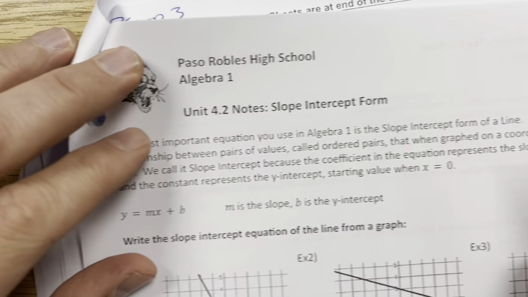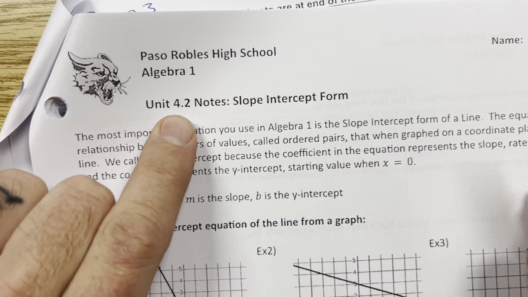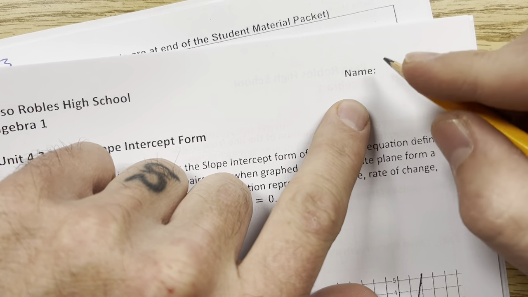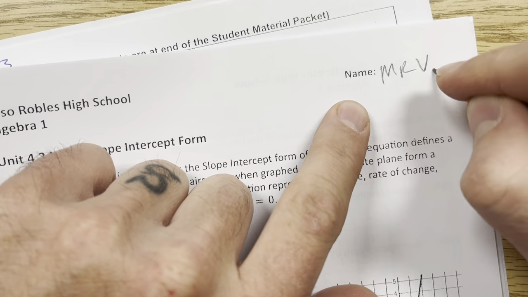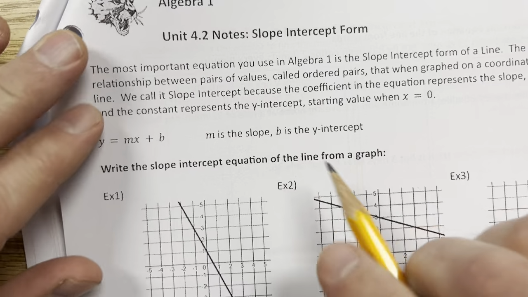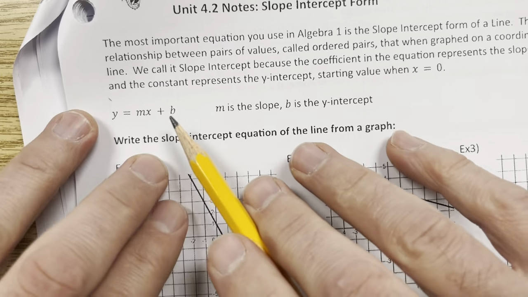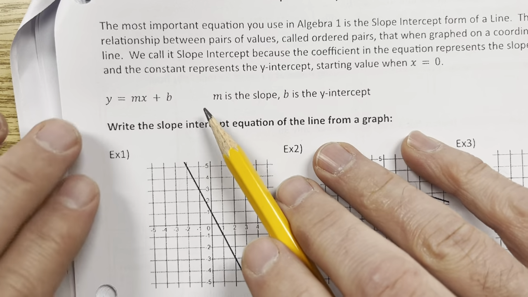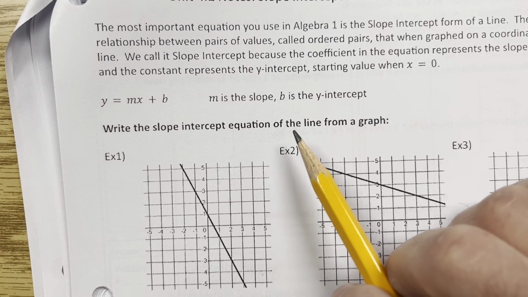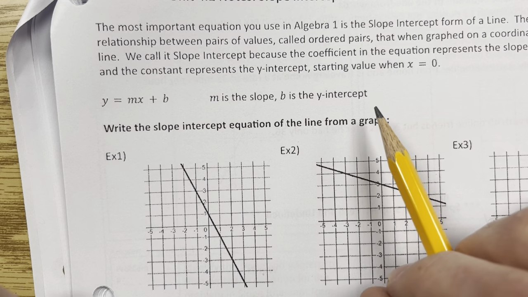All right, Algebra 1 students, we're going to go over Unit 4.2 in your packet. Make sure you write your name first because you're going to turn this in for points. Now, this is a review for you guys. This is something that we looked at in Math 8 quite a bit.